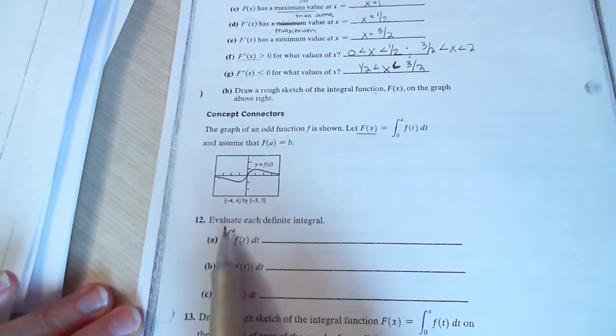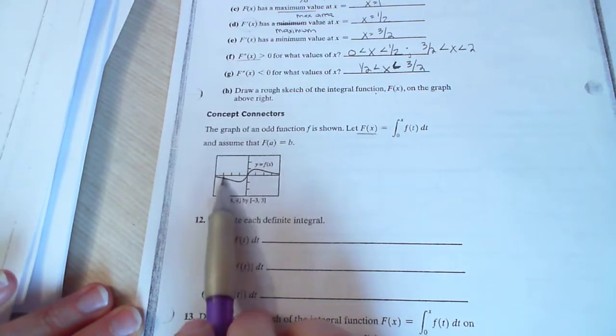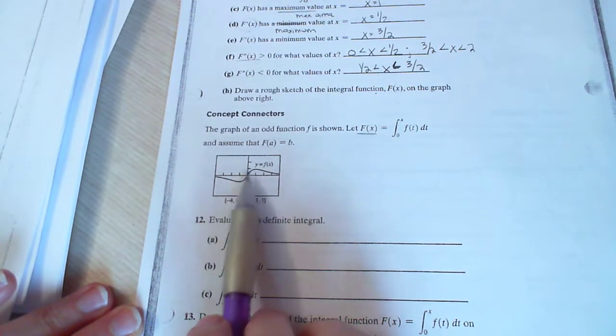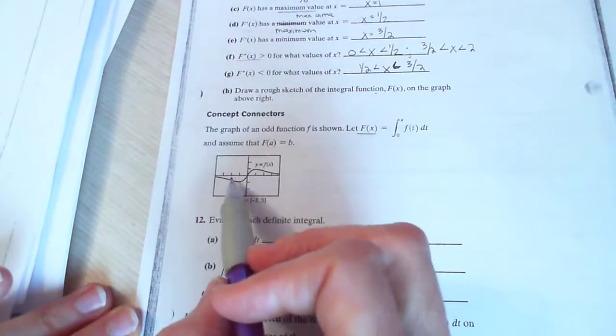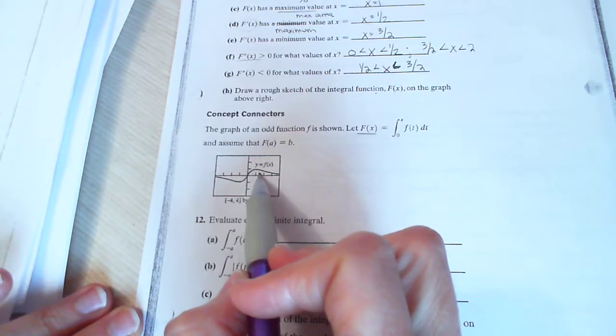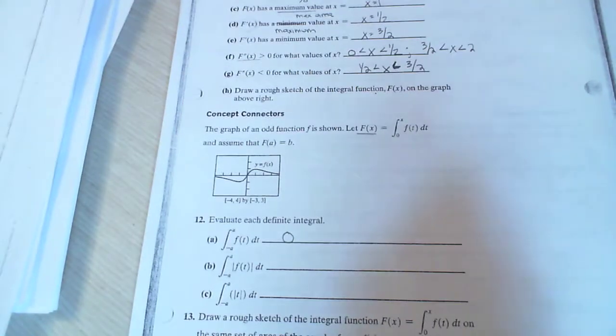So here I'm going from negative a to a. So that could be any of these x values, but if you look, I am once again symmetrical. It says I'm an odd function. So if I have negative a to a, I'm going to have negative area and an equal positive area. So my area is going to be 0.